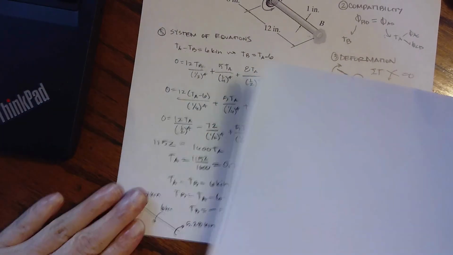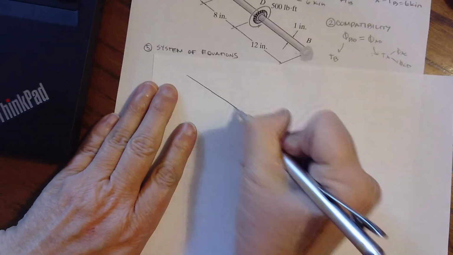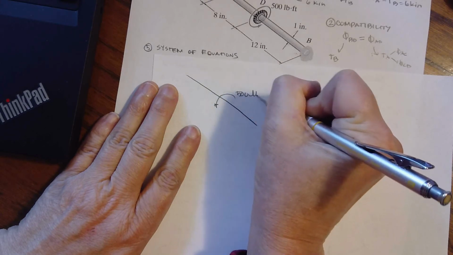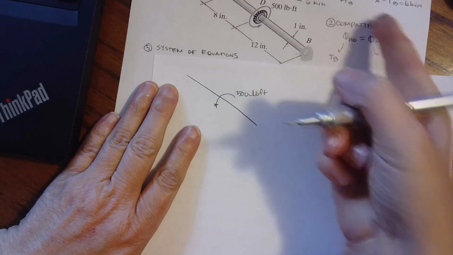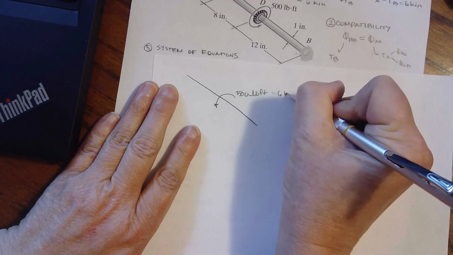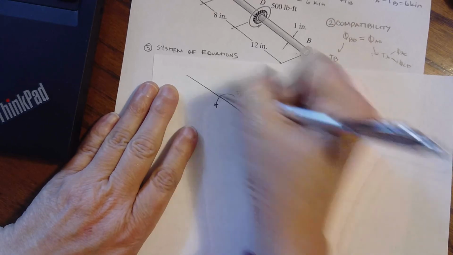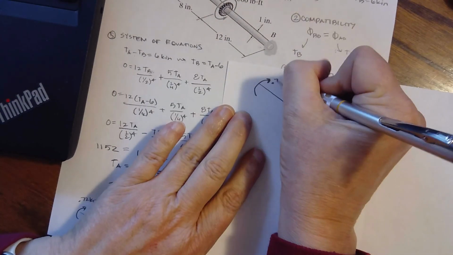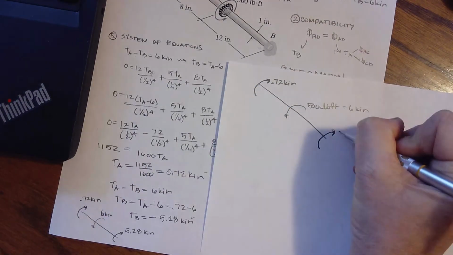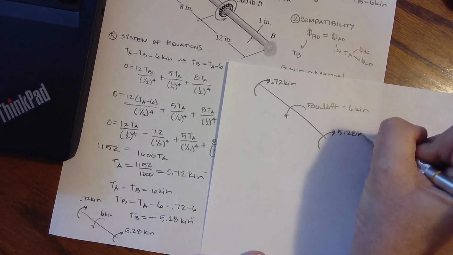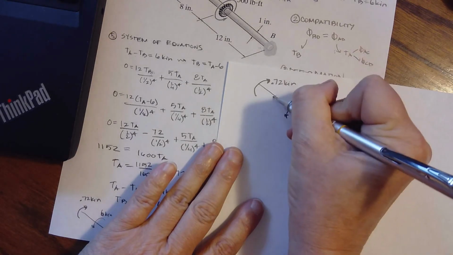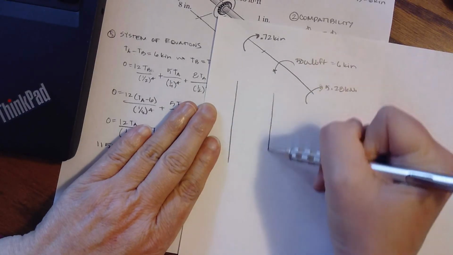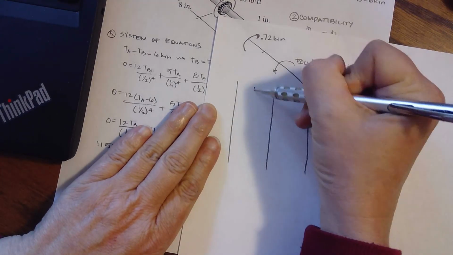There we go. So now that I'm looking at my system here, I have 500 pound-feet, which is 6 kip inches, coming towards me, and I have torque A and torque B going backwards there, so I have 0.72 kip inches and 5.28 kip inches, and I have a little bit of a change right there. So as I'm coming through and looking at my torques, there's my change.